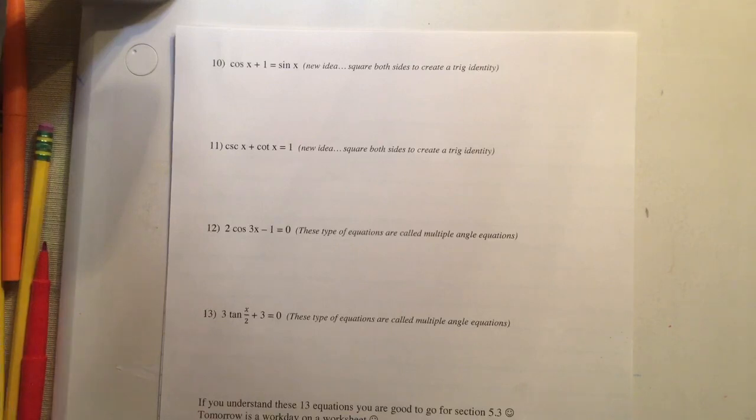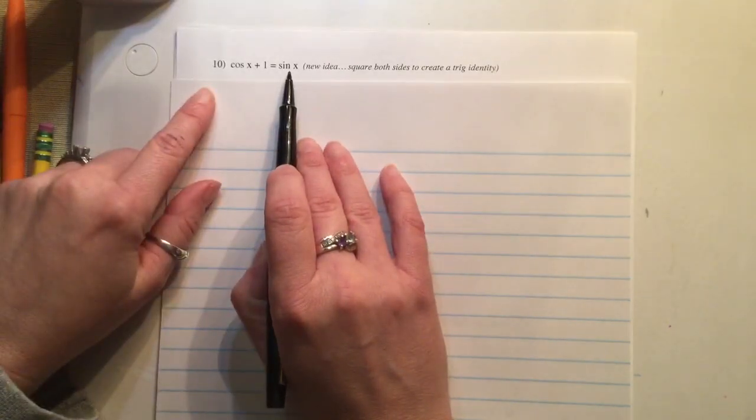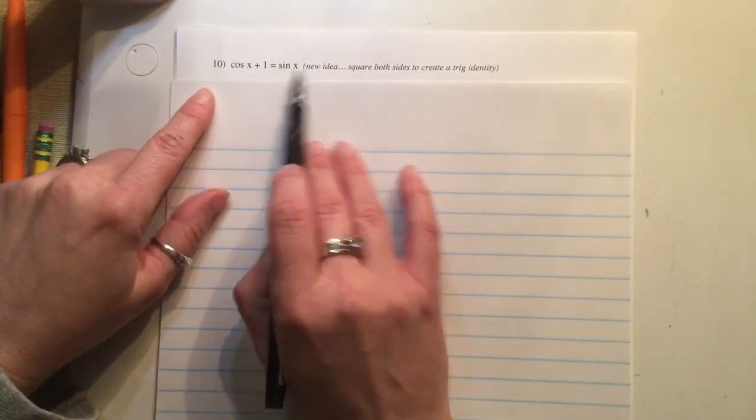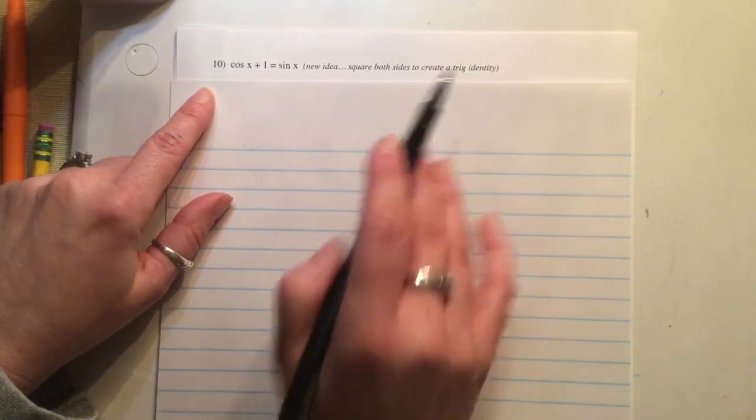10 and 11 give us another new idea. If I look at number 10, right now I'm like, all right, what do I do? Because first off, I have 2 trig functions. I have a sine and I have a cosine. I can't use an identity the way that it is because if you think of our Pythagorean identities, they all have a power of 2. So if you can have one trig function by itself, like we have here, we have the sine, you can square both sides, and what that's going to do is make it so we can have a trig identity.